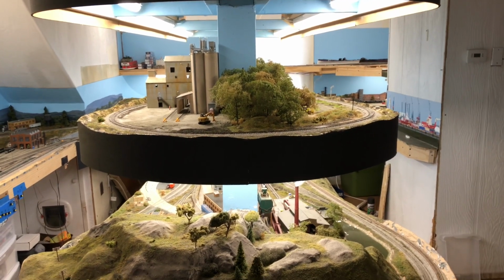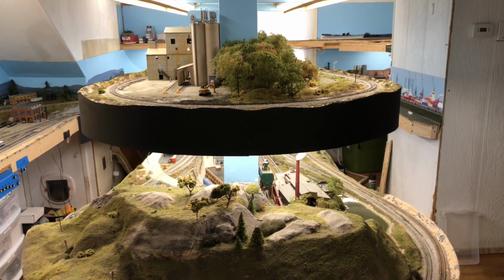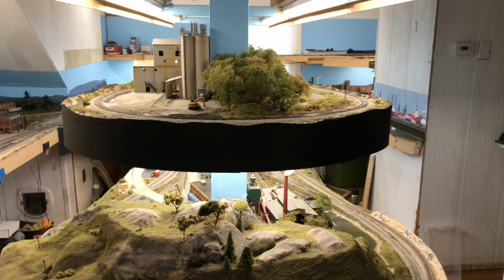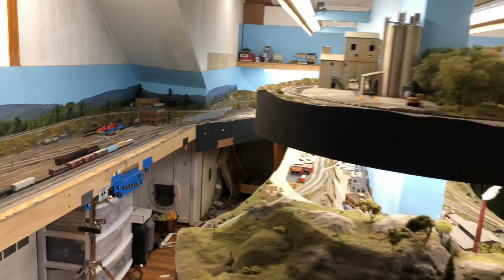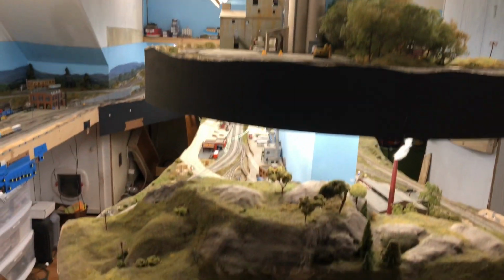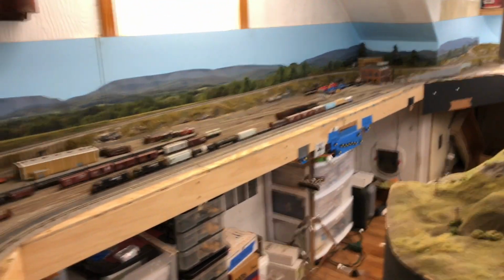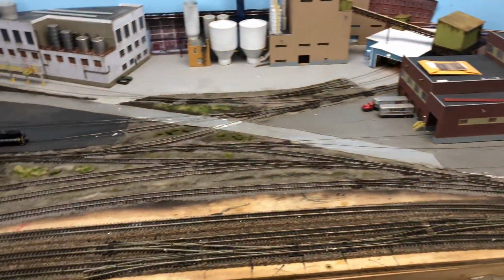I'm here in my layout room, standing in my preferred spot, which is where I can see most of the layout, both on the upper level and on the lower level, and also the wings, and also right behind me for the rest of the layout.